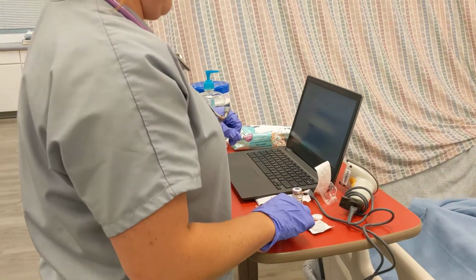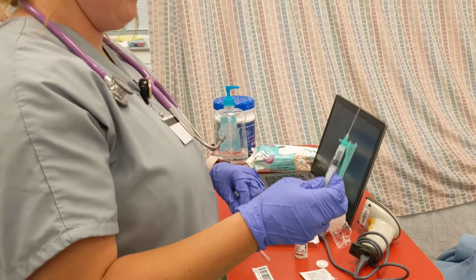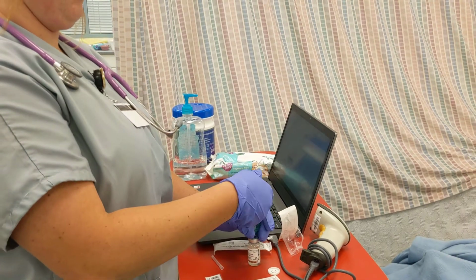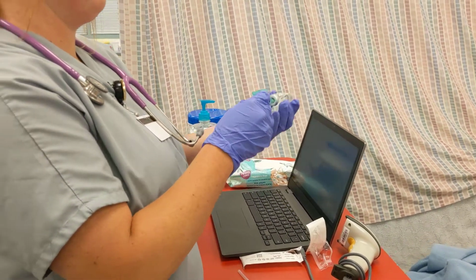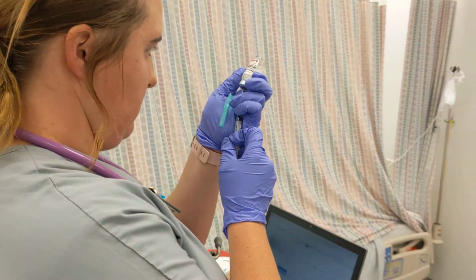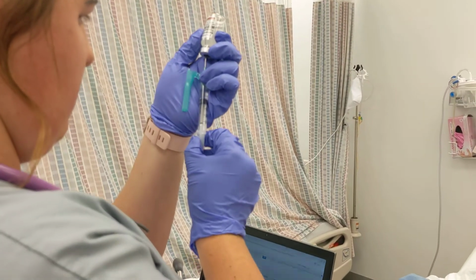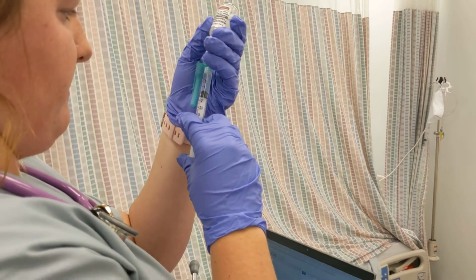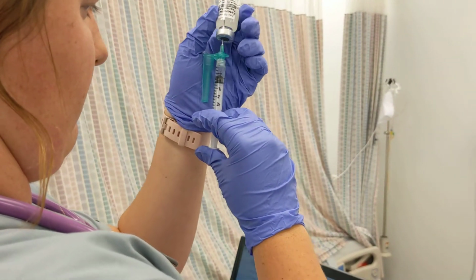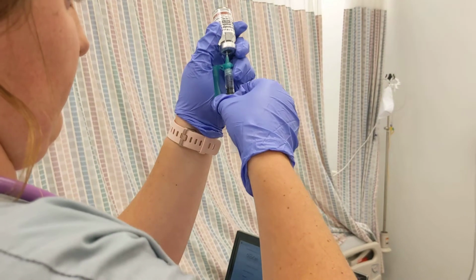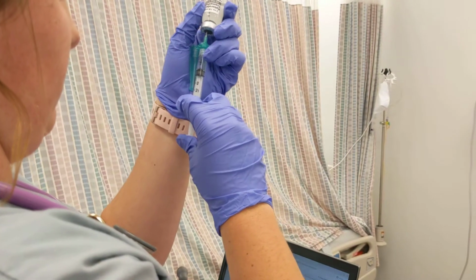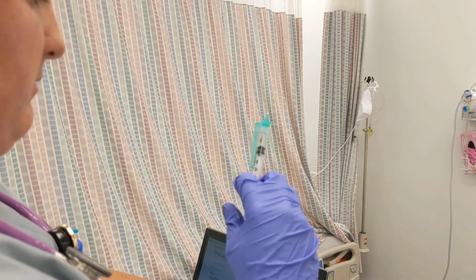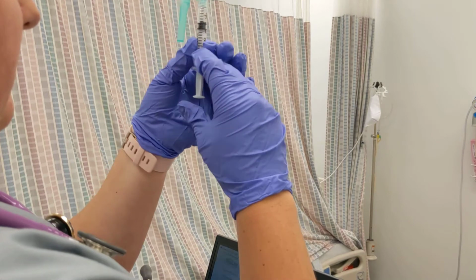Okay, so I'm going to drop the medication now. We'll just drop that off. We've got 1 milliliter of air. I'm going to push that in. All right, now we're going to draw up our medication. Okay, so 1 milliliter of air.